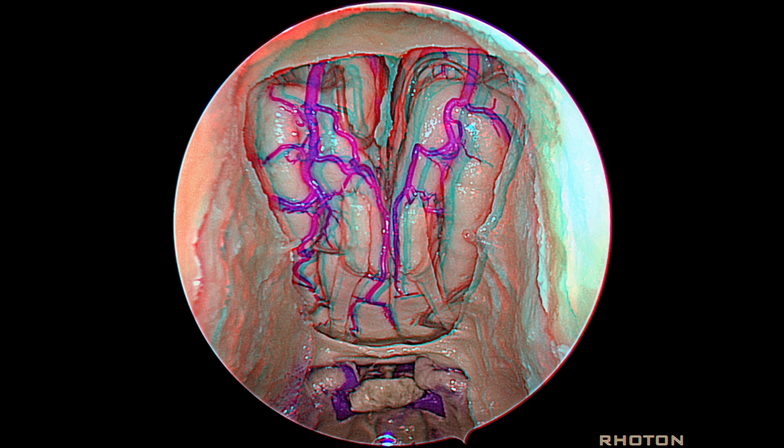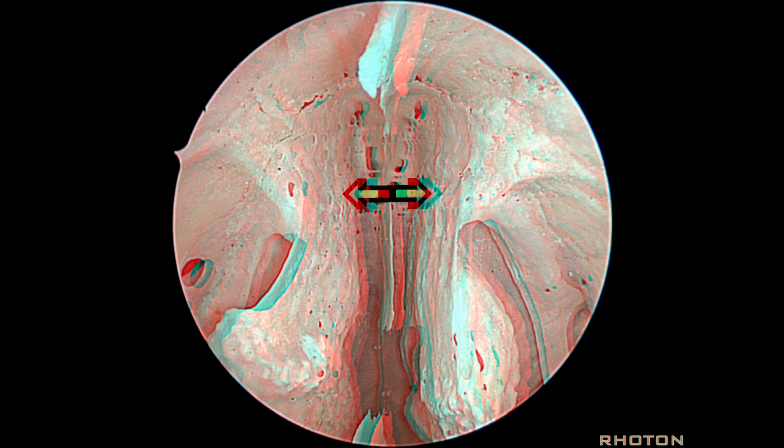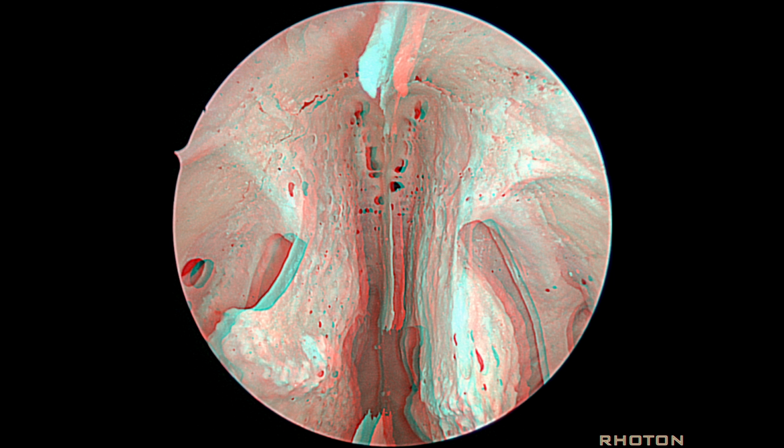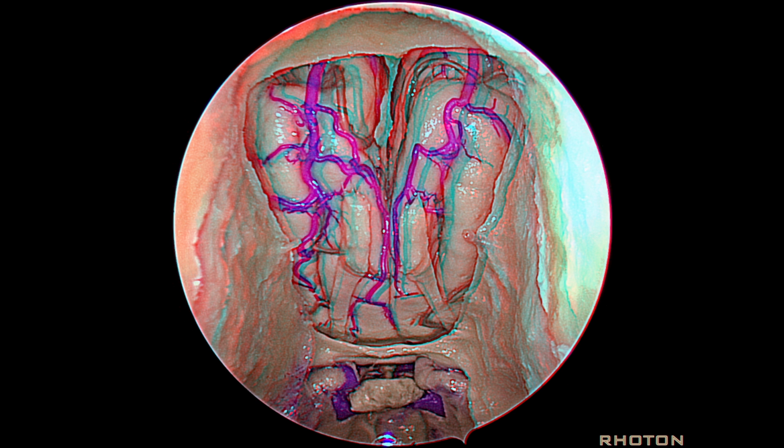The cribriform plate is no wider than the olfactory bulb. So this is bulb width, and here's the exposure of anterior fossa that's being done endoscopically in some centers. So how do you get from here to here?